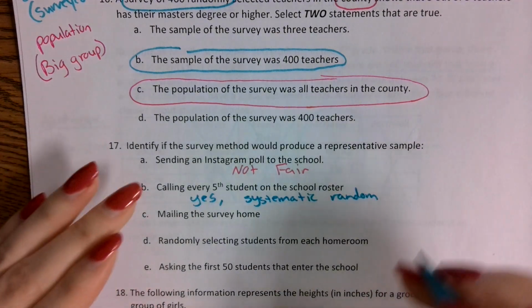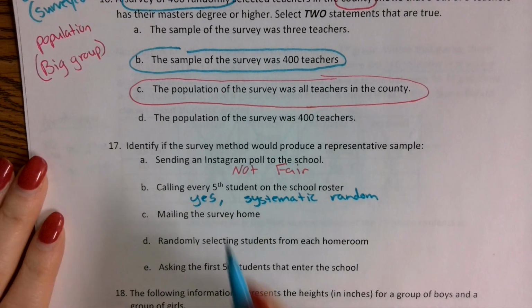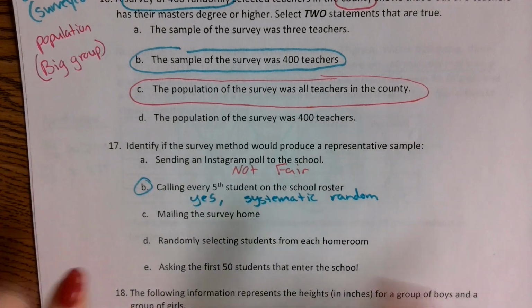I'm not waiting for them to call me. I am contacting them. I am reaching out and personally talking to them. Okay, that is a fair sample.